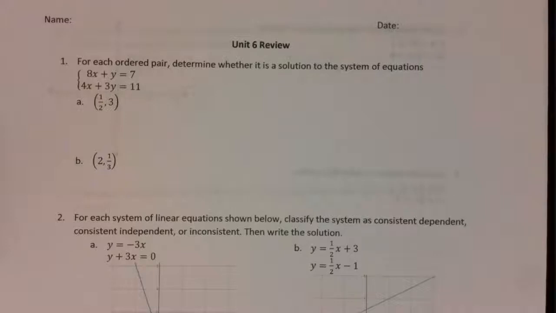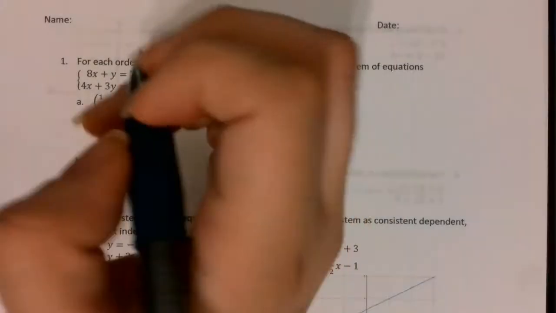Okay, so for the first problem on this review, it wants me to determine whether it's a solution to the systems of the equations. So what I'm going to do is plug in each value for x and y into both equations and then check to see if it works in the equation.